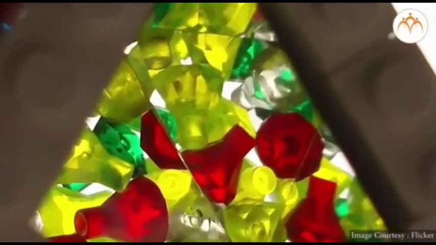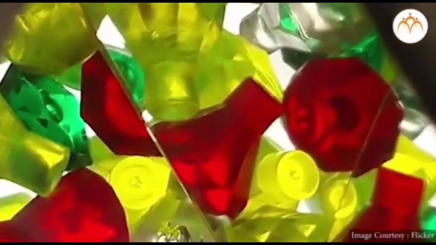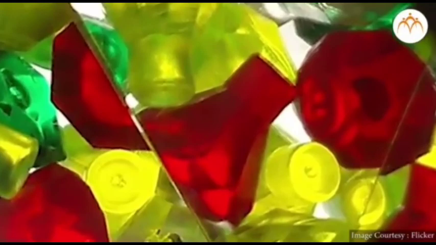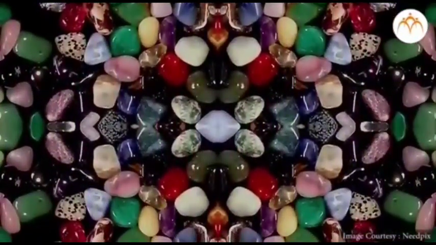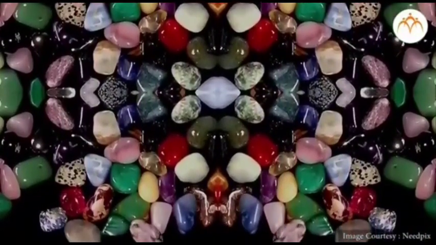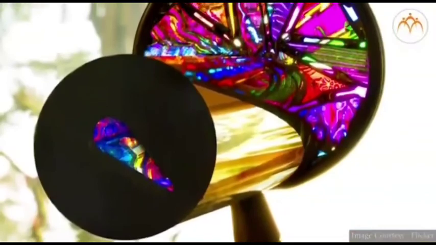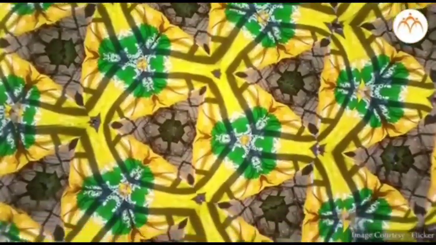Object chamber holds objects which are replicated by mirrors. These are normally colorful, small, translucent. These might be plastic or glass beads, chips, seeds, crystals and marbles, and the list is endless. The colors, shapes, forms, patterns combine in ever-changing, never-repeating relationship.